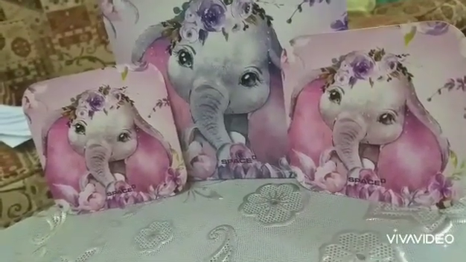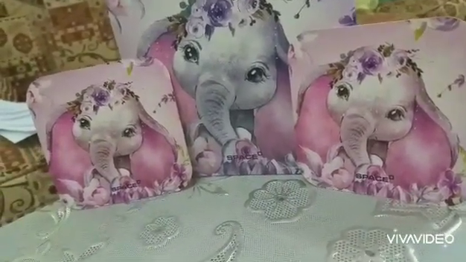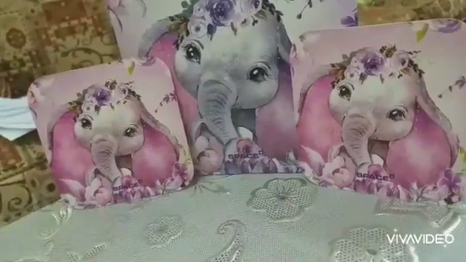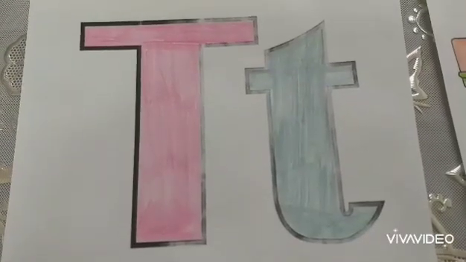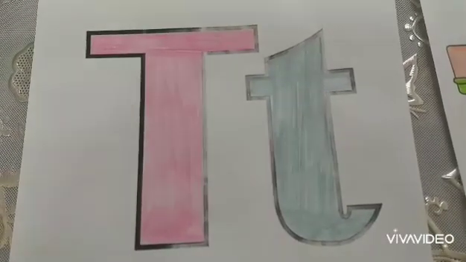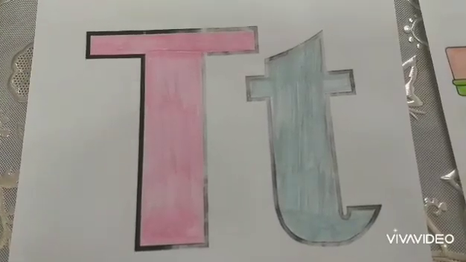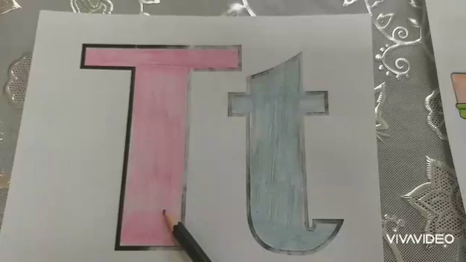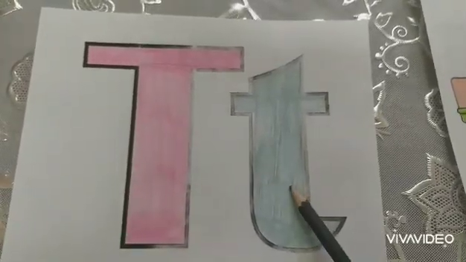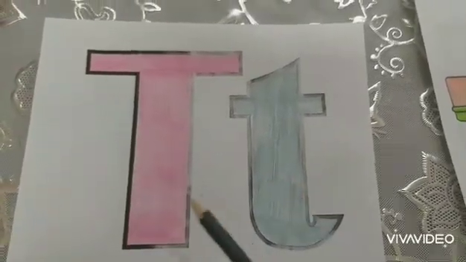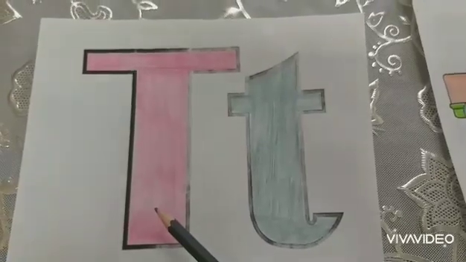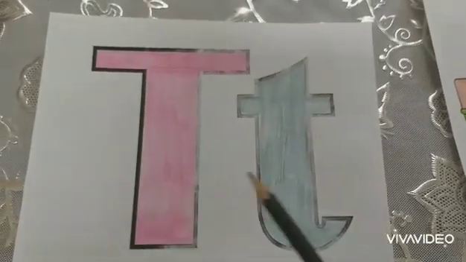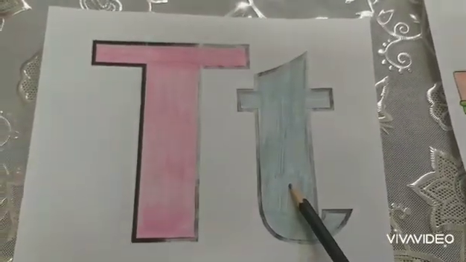Today we will learn about letter T. Say good morning to letter T. Good morning, letter T. This is a capital T and this is a small t. Repeat after me. Capital T, small t.